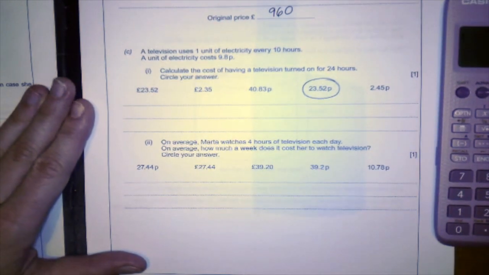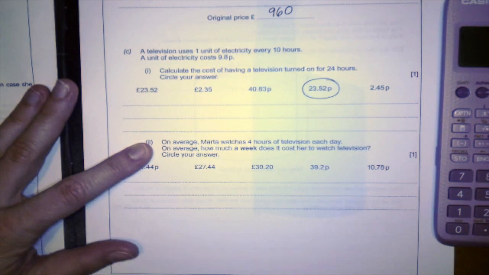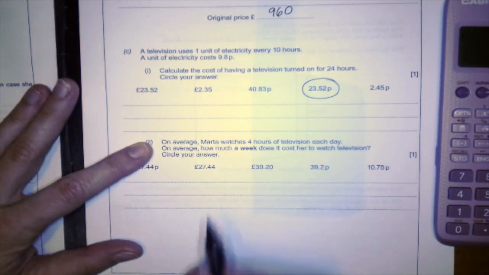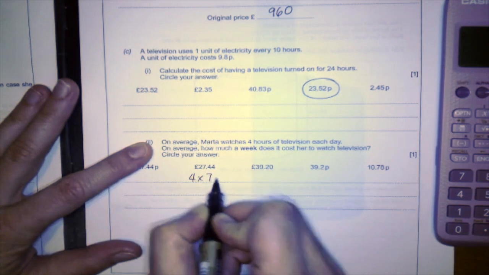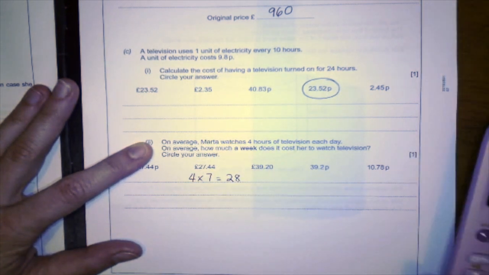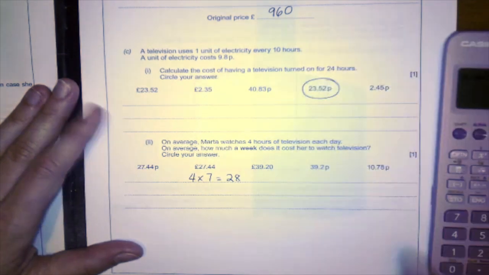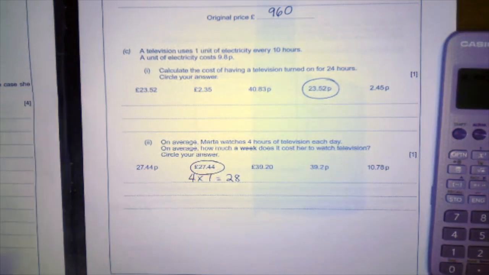On part 2, it says on average Marta watches 4 hours of television a day. On average, how much a week does that cost her? Well, if she watches 4 hours a day for a week, that's 4 times 7, which is 28. So instead of times by 2.4 this time, I'm going to times by 2.8. So it's 9.8 times 2.8, which is £27.44.